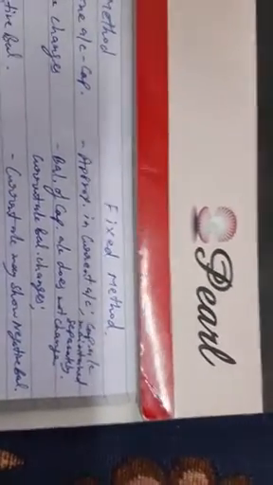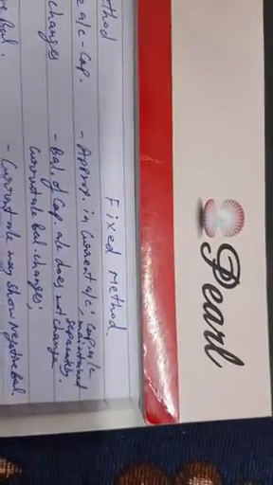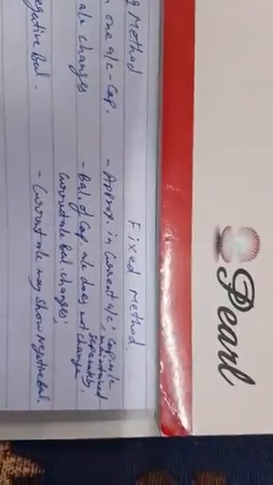So in the fixed method of maintaining capitals, two accounts are prepared: one is the current account, another is the capital account of the partners. The capital account remains intact, and its balance does not change in any situation. There may be one exception to this.